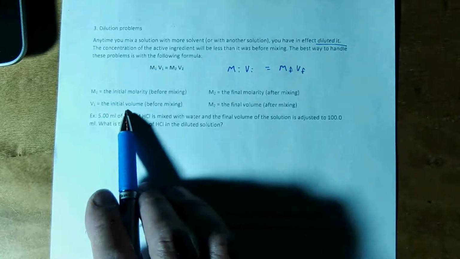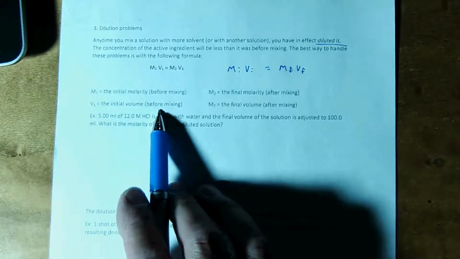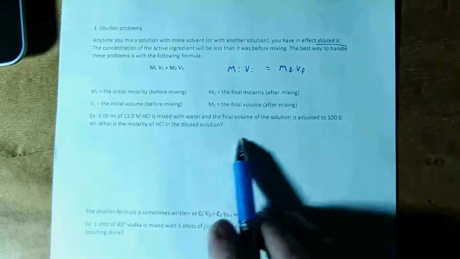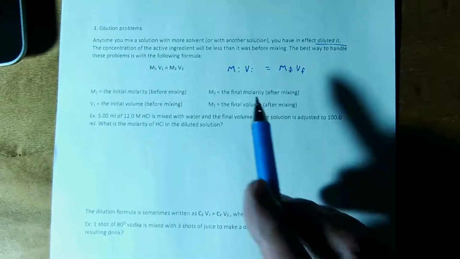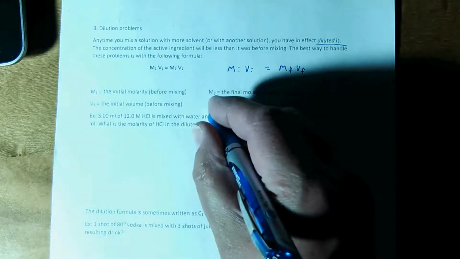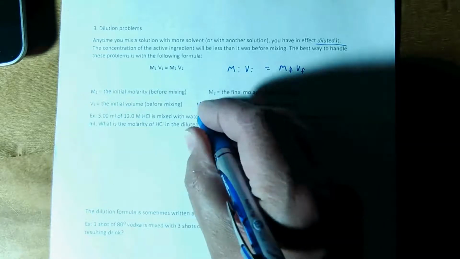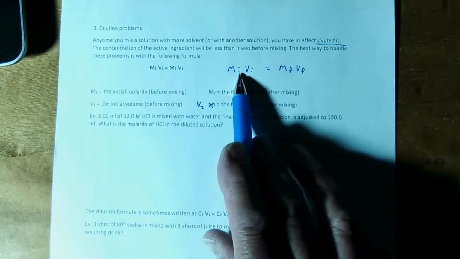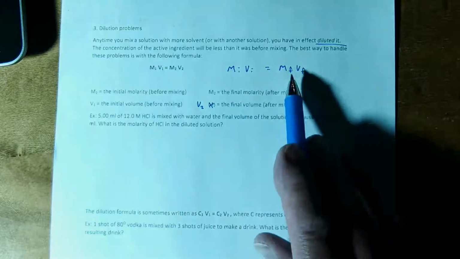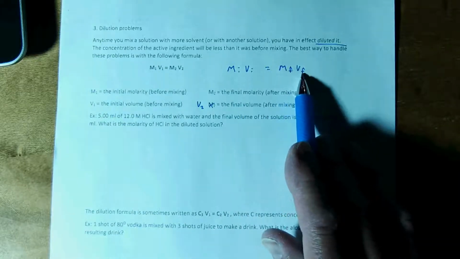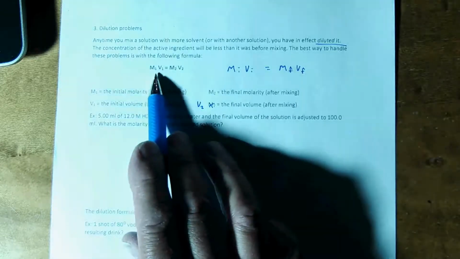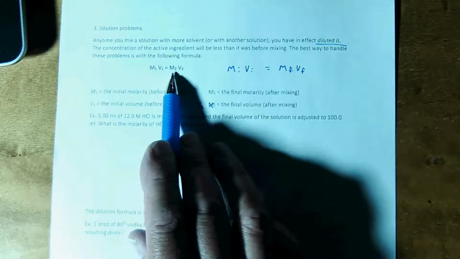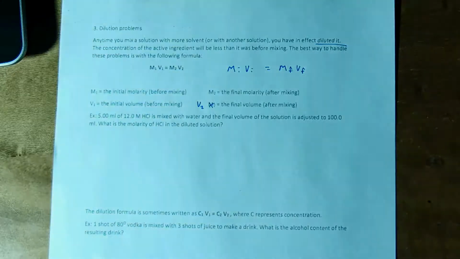V1 is the initial volume, the volume before it's diluted, before it's mixed. M2 is the final molarity. V2 is the final volume, the volume after mixing. So you can see why sometimes it's written as molarity initial, volume initial, molarity final, volume final. More often you see it as M1V1 equals M2V2. So, very easy formula to use.